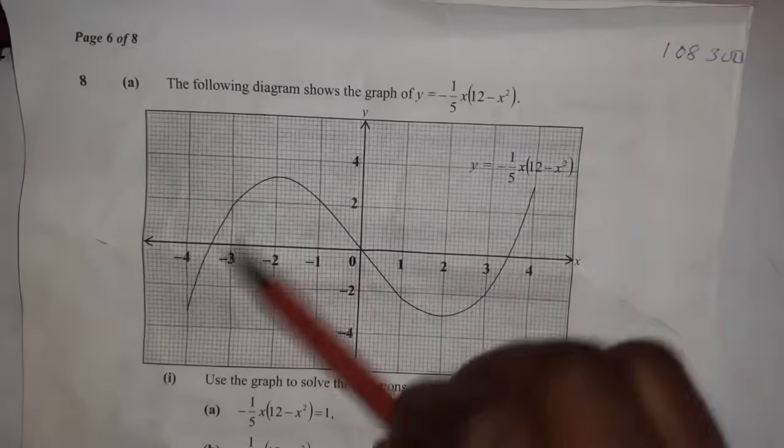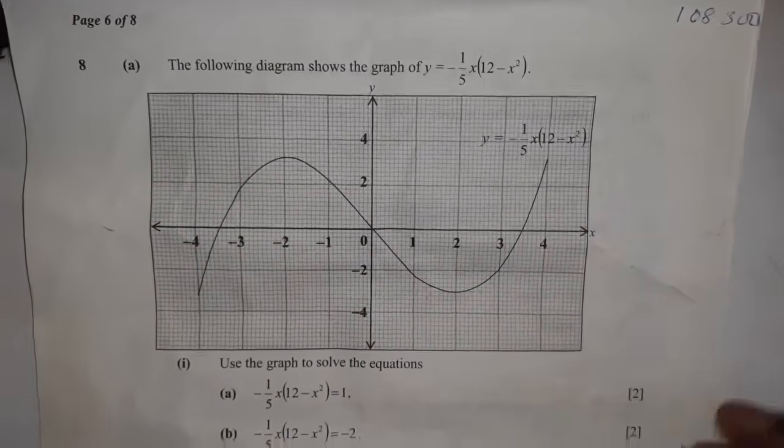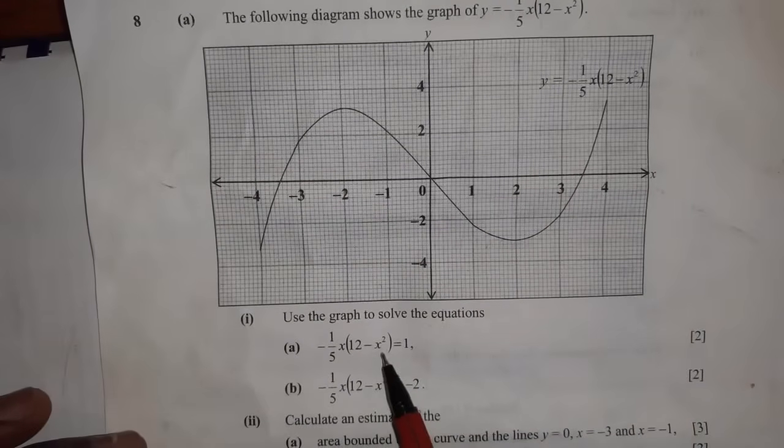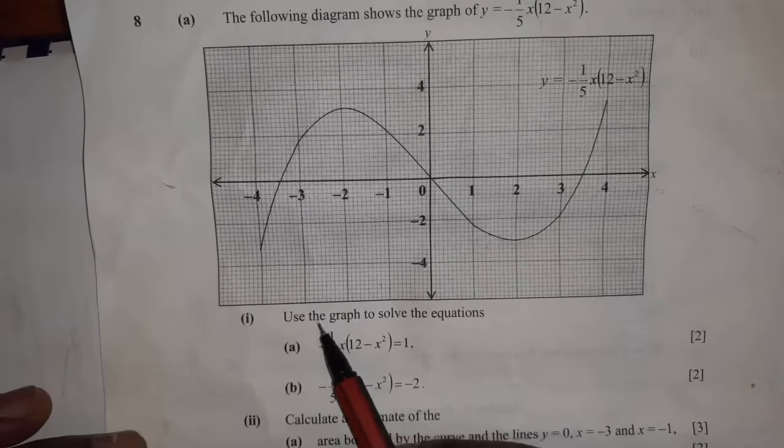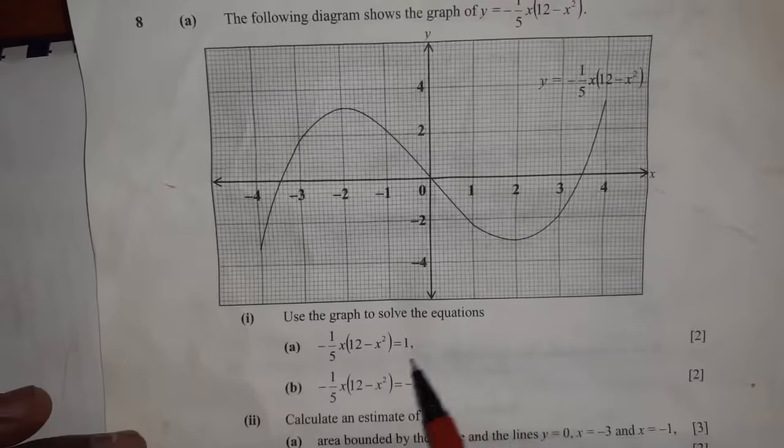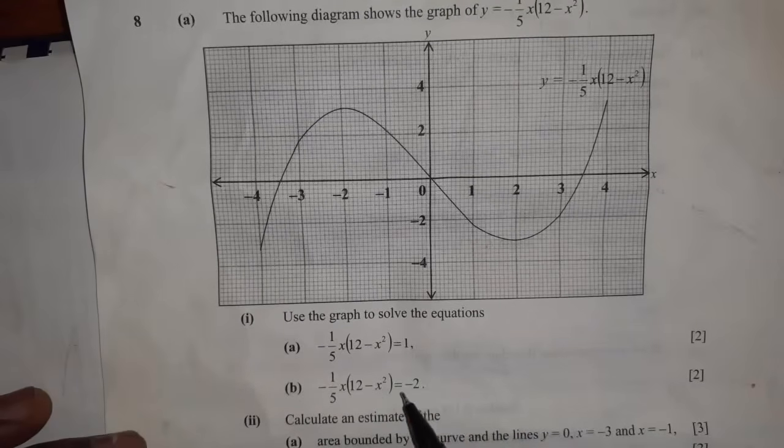This is a graph that is being talked about, and then we have these equations here. Use the graph to solve the equations. There's this equation and this one. How do we solve these equations? That is very, very important.